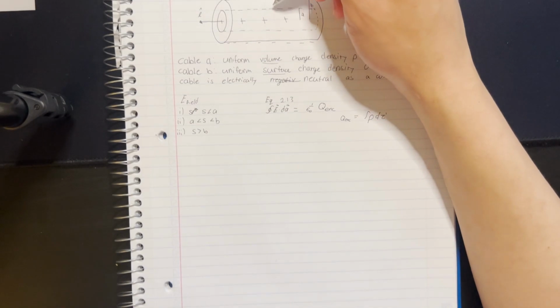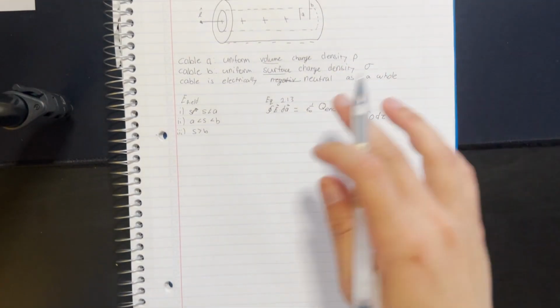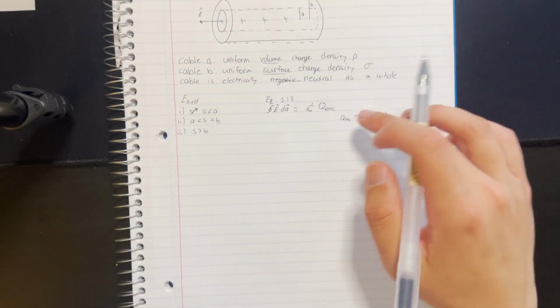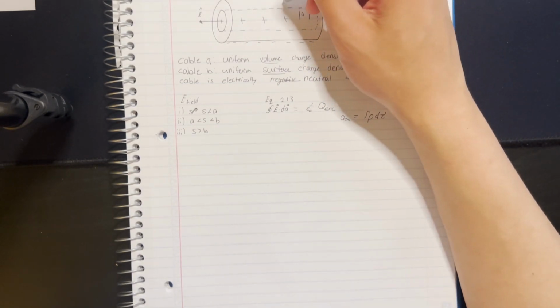So when we look at this area later, the area between A and B, and we evaluate the electric field with the charge enclosed, the volume of the charge enclosed will only be cable A, because inside cable B, there's no charge in here.